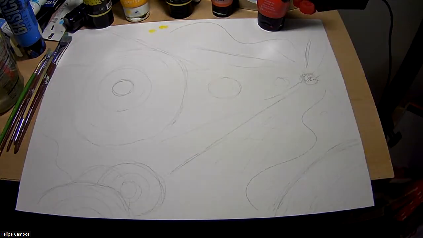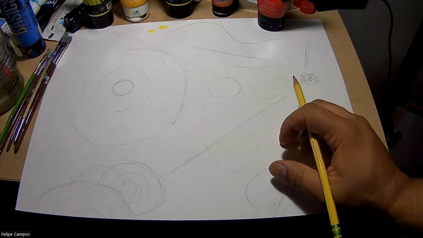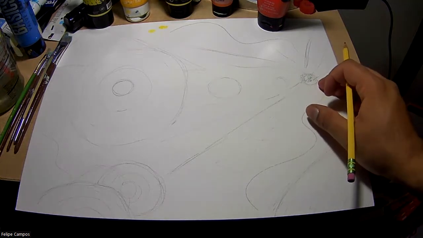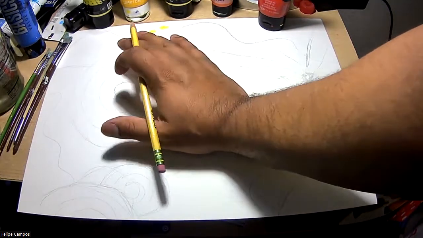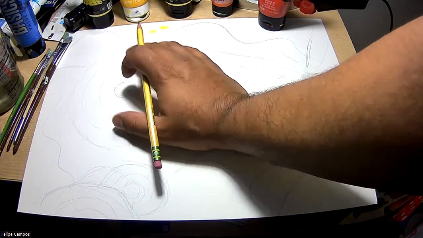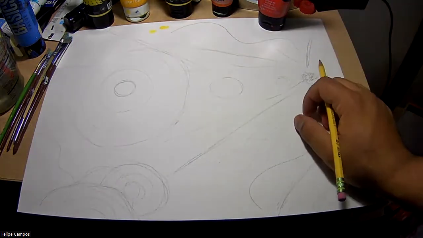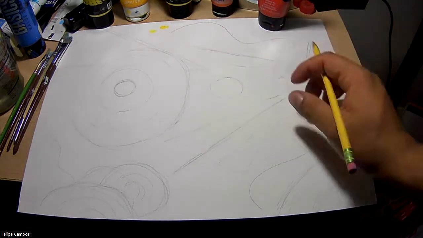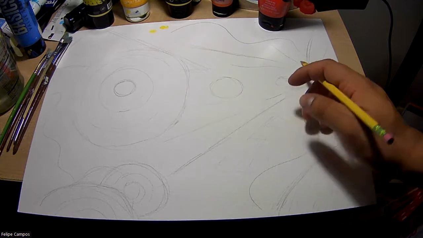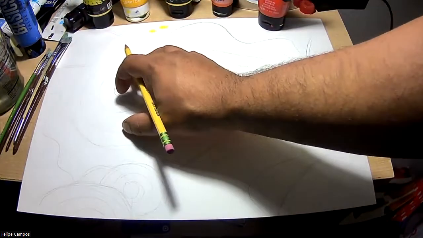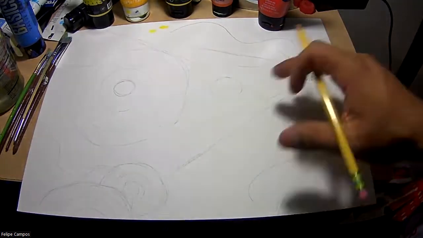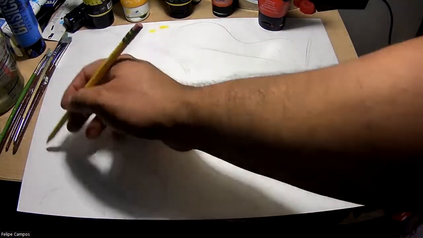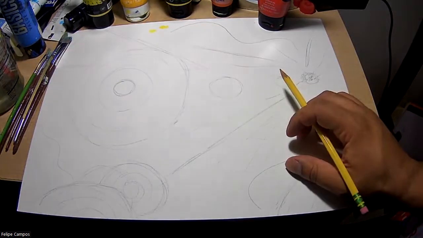So I guess this would be considered something organized, tranquility, simplicity versus chaos. You could say something like that. But as you can see, the point of interest starts here and the lines lead you to the right. So it goes from the left to the right. Anything else is really just to fill in the spaces.